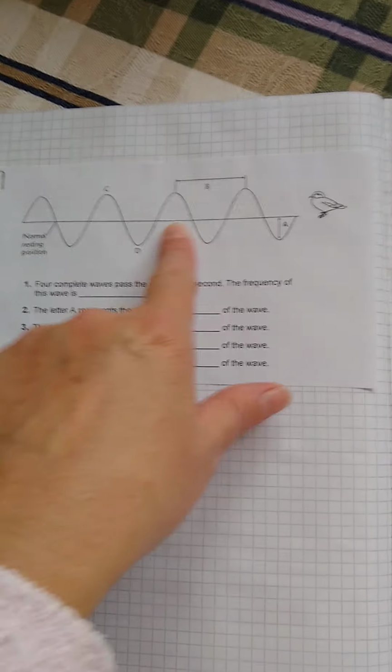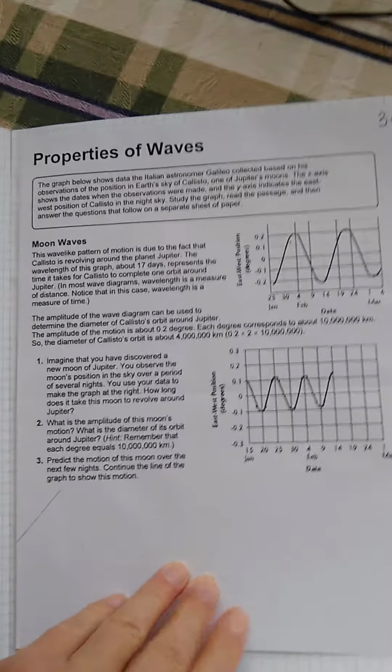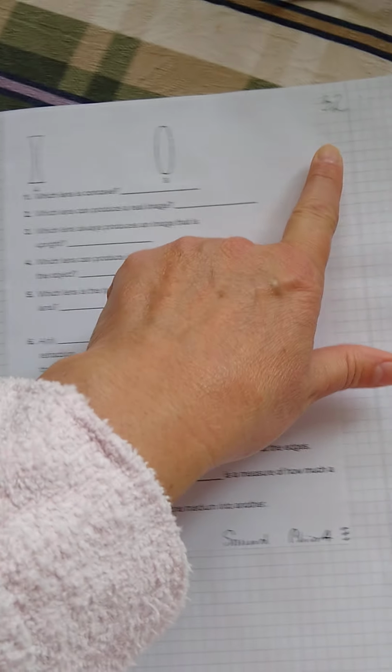And then 26 is our paper where we're going to be looking at energy transformations and conservation, and it goes a little further in depth than the previous page. 27 is about heat transfer. 28 is about waves in the world around you. 29 is another paper about waves. 30 is about properties of waves. 31 is about waves of the electromagnetic spectrum.